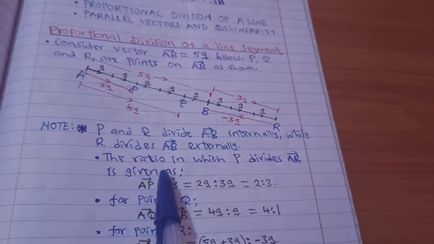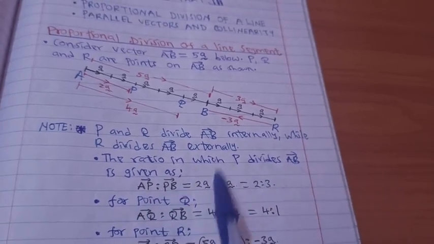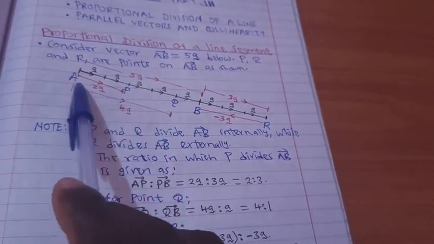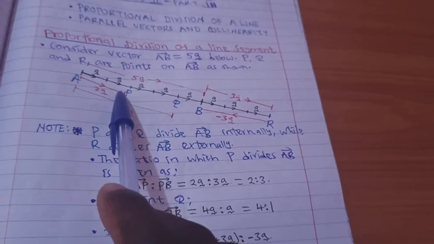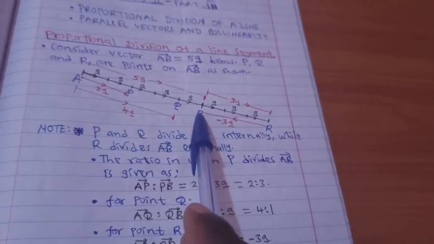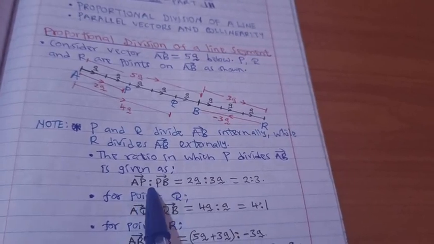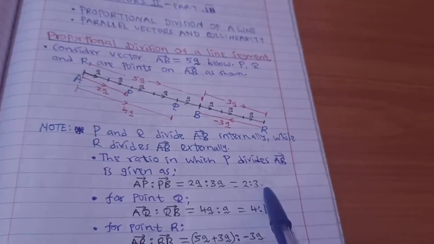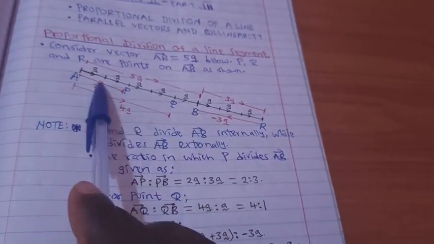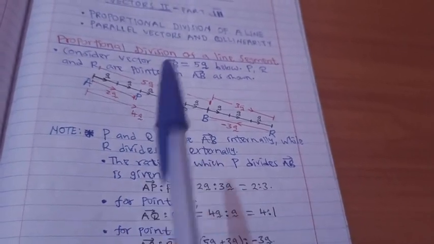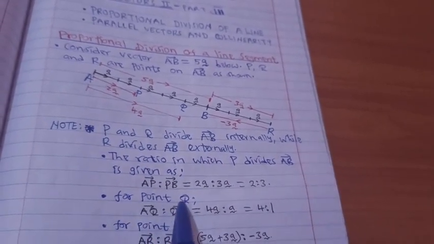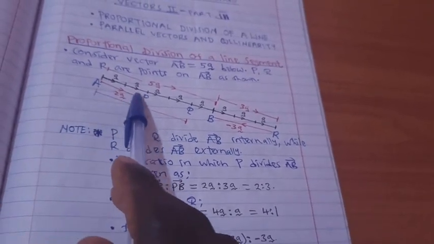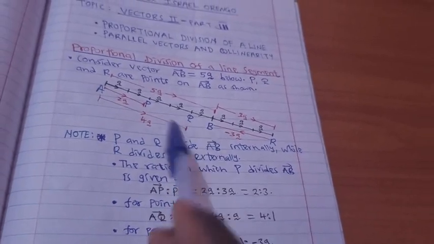Now, in which ratio does P divide AB? We move from A to P, those are the 2 portions, and from P to B, which is 3 portions. Therefore, AP ratio PB is 2 to 3. Therefore, P divides AB in the ratio 2 to 3. Now, for point Q, Q divides AB in the ratio 4 to 1.